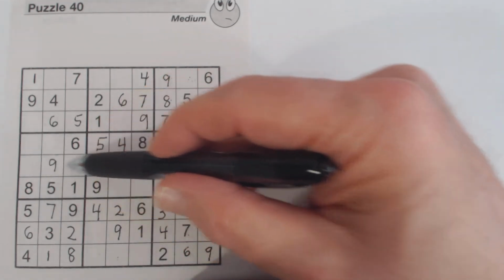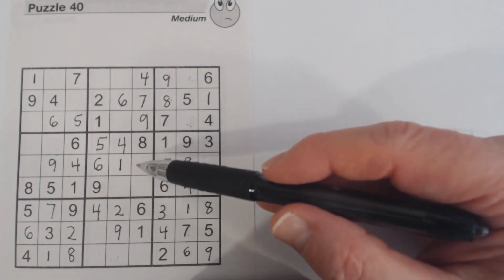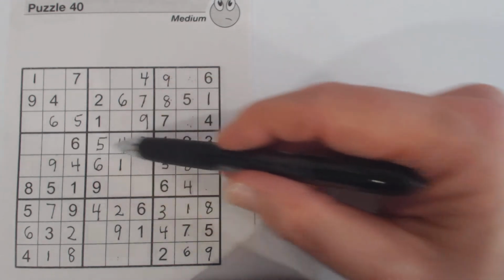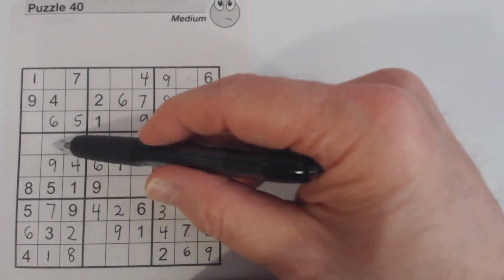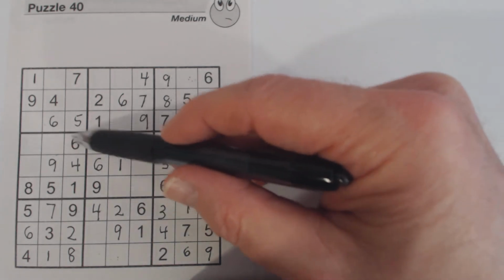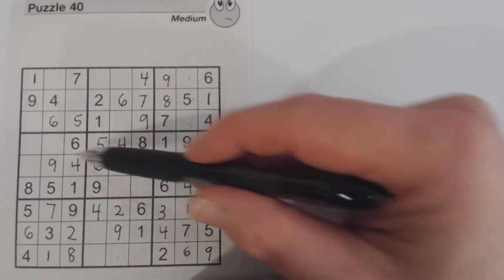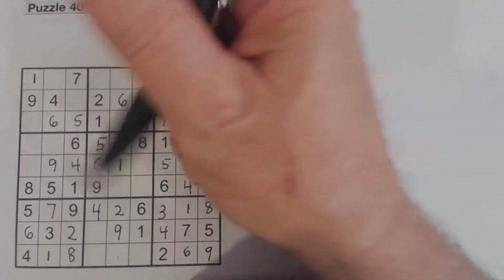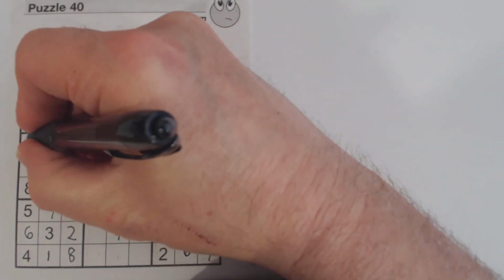Alright, let's look at this row right here. 1, 2, 3, 4, 5, 6, 7, 8, 9. 2 and 7 are missing there. There's a 7, so we know that's a 2. That's a 7.